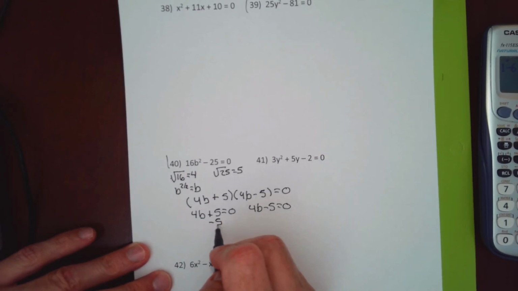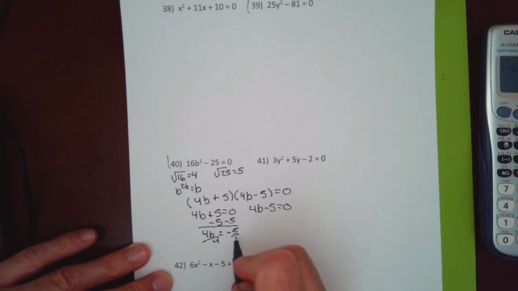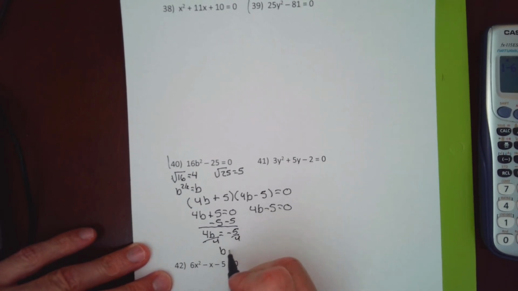Now I'm going to minus 5 and divide by 4. This is going to give me 4b equals minus 5. Divide by 4, divide by 4. That gives me b equals negative 5/4.